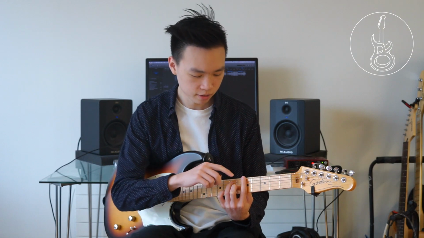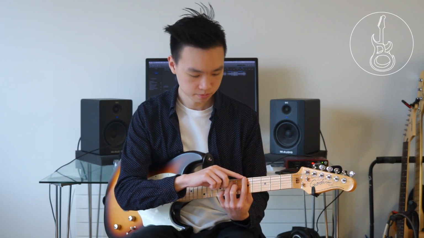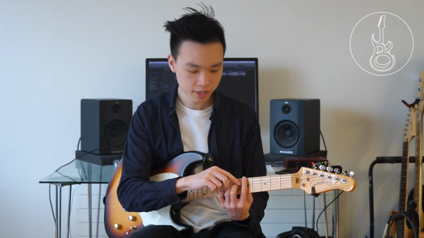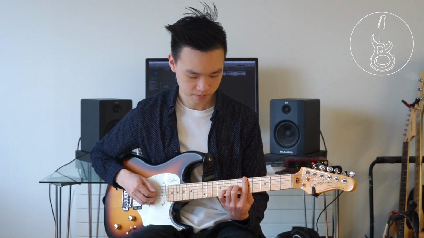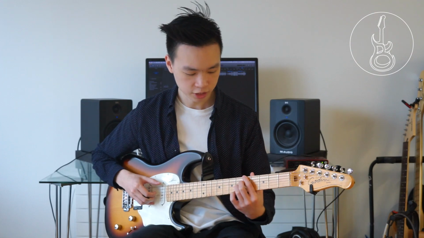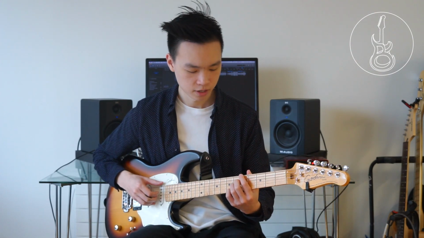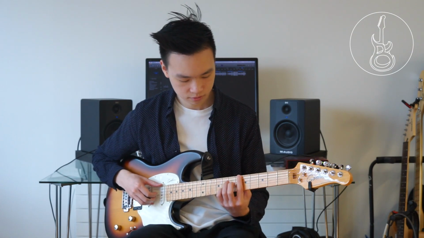Really, you're only playing the bottom string, the fourth string, and the third string when you do the shell voicing. Then it's just a question of how you position your fingers in that chord. So that's the basic idea of shell voicings. You'll get different inversions, like I said.